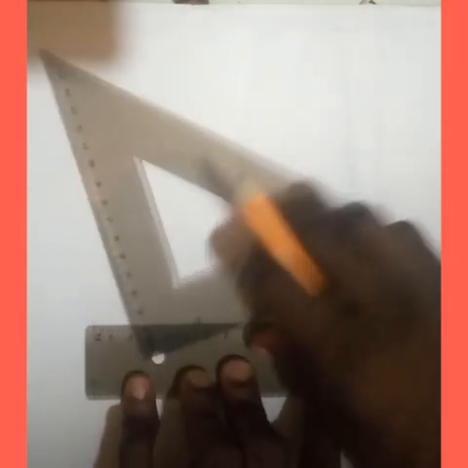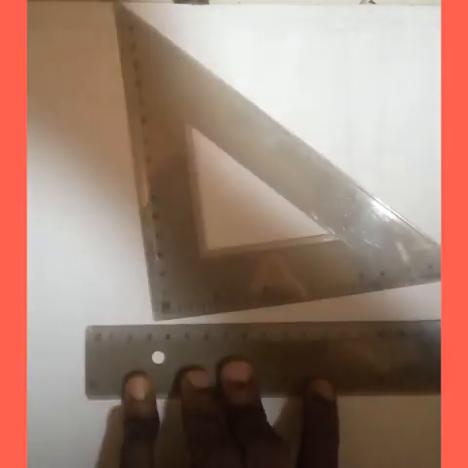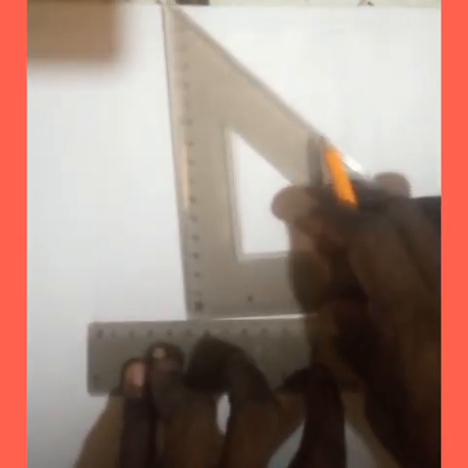So we know the diameter of the cone, so it means we can start with the base of 60 mm here. Then from this point here, you can radiate lines downward.